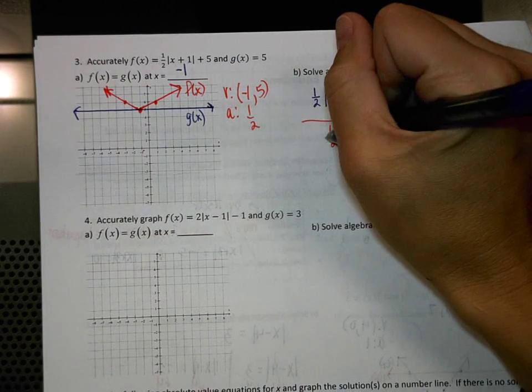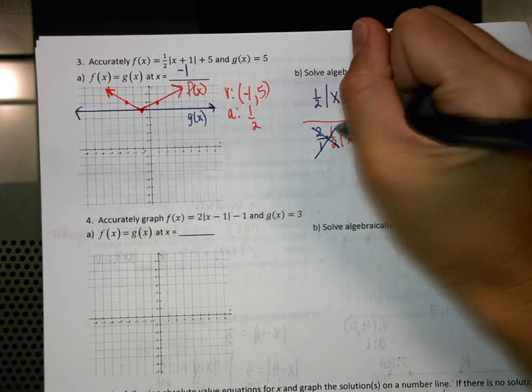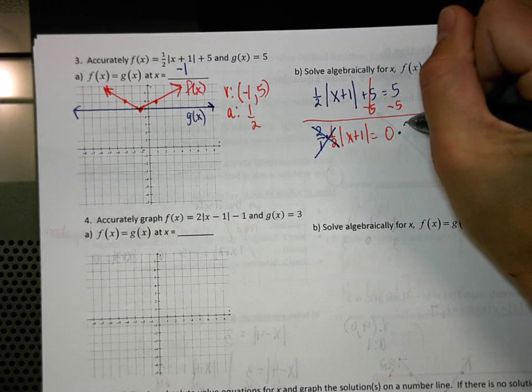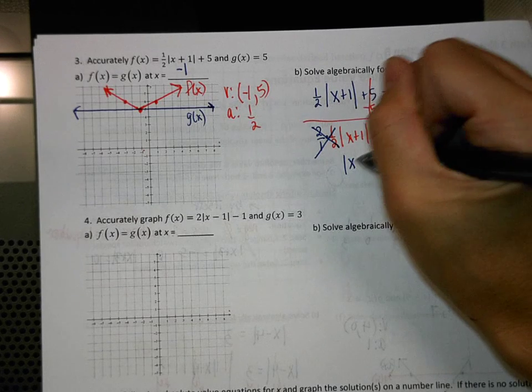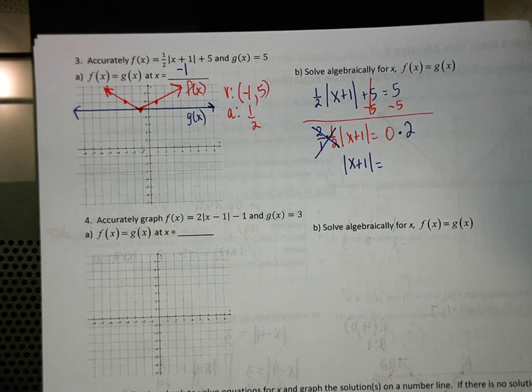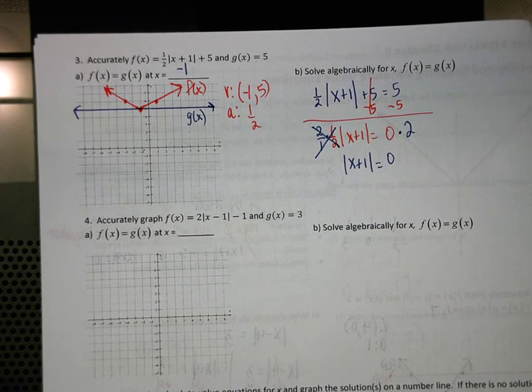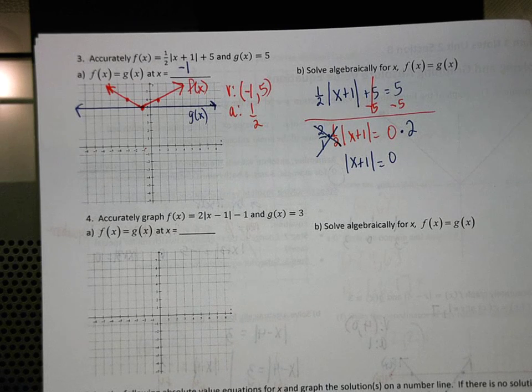Multiply by 2. Or you can even write it as 2 over 1, because see how that all cancels everything? And whatever you do to the one side, you also do to the other. And so we get the absolute value of x plus 1 equals, and 0 times 2 is 0. So do we see how we wouldn't set up two equations? Because there's no such thing as a negative 0.